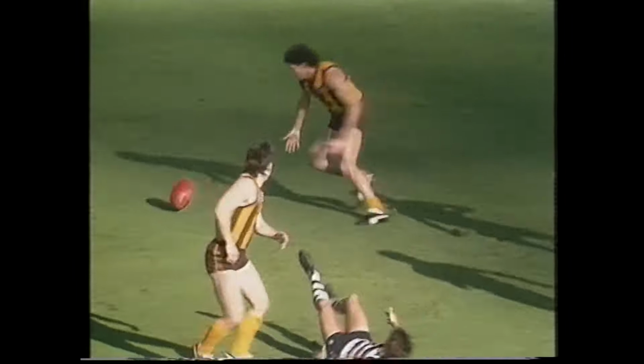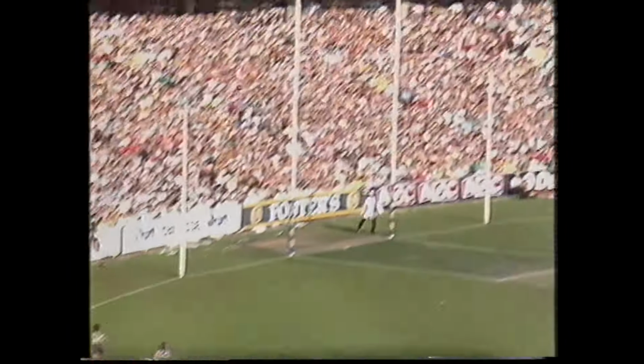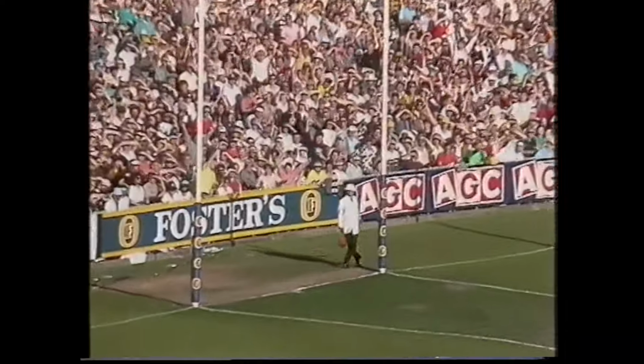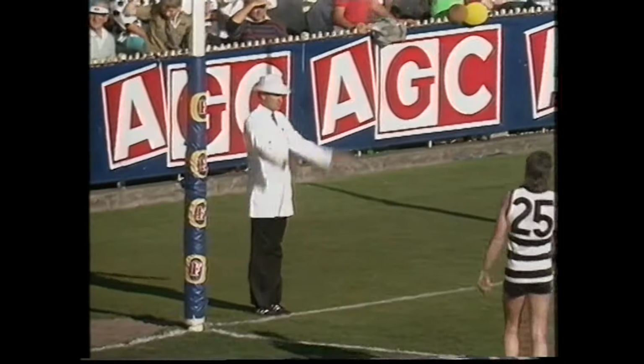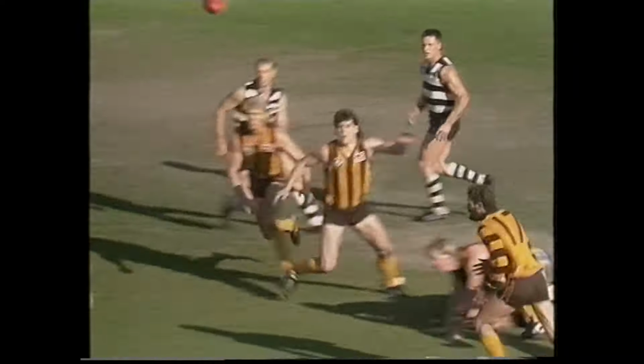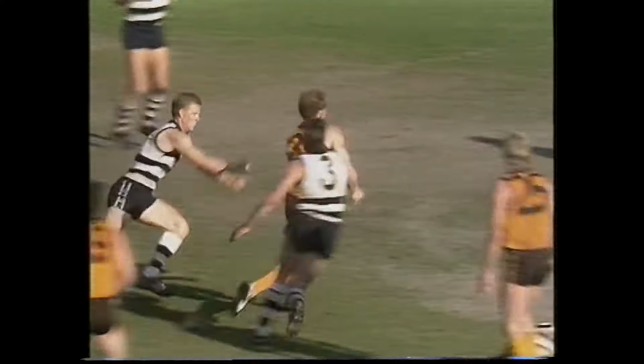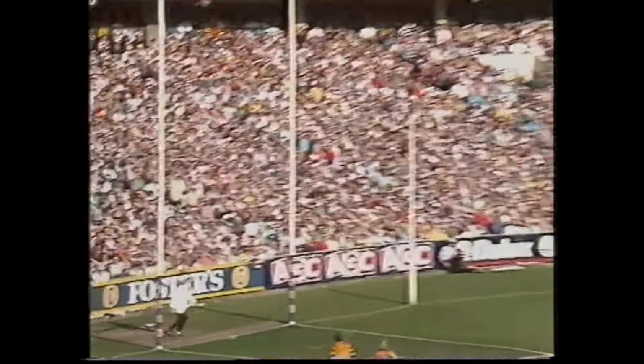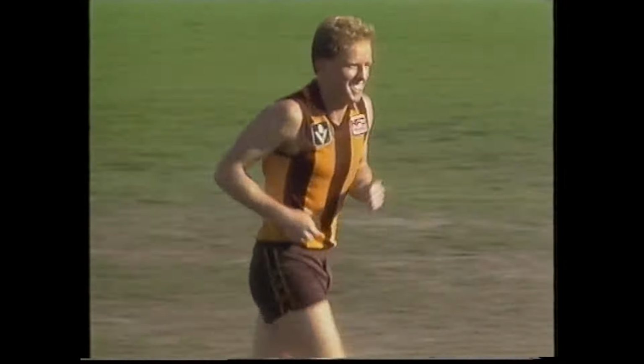Hawthorn player down off the ball. Missed down there in the pocket. Anderson scrambles towards goal. What a massive goal. Kicks it in towards Dunstall. At the back, it's a punch away. Morrissey somehow finds some space. Gets his foot to the ball and goals.